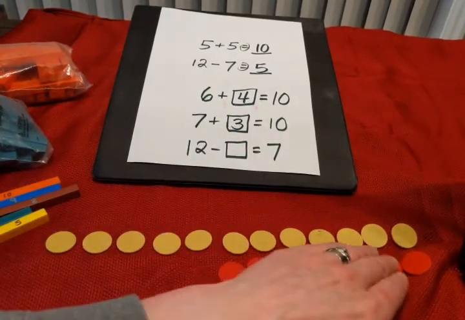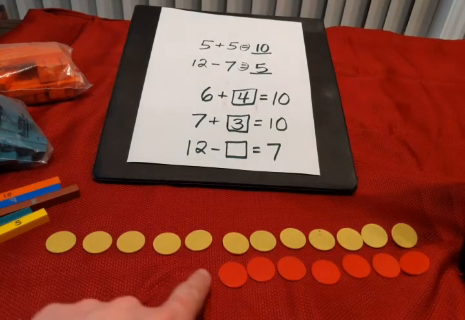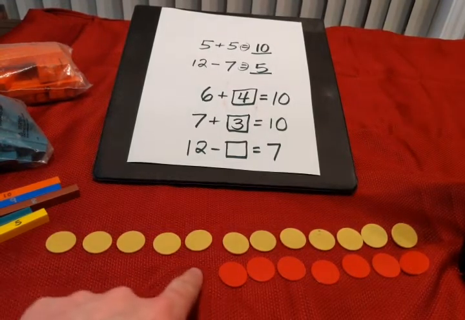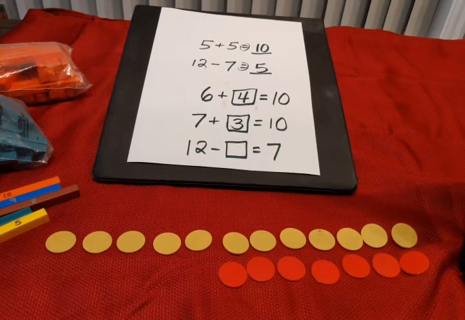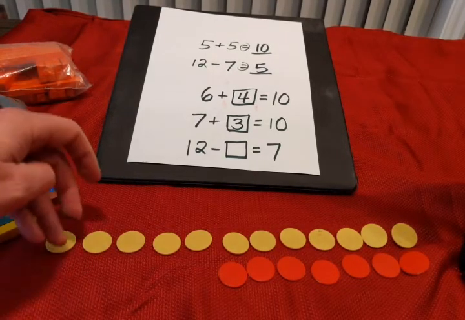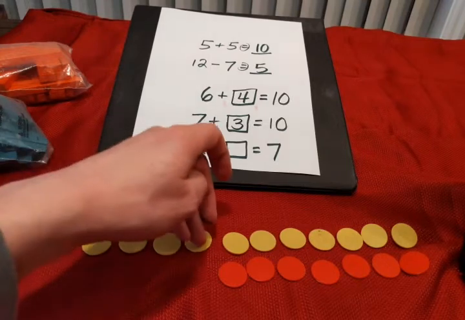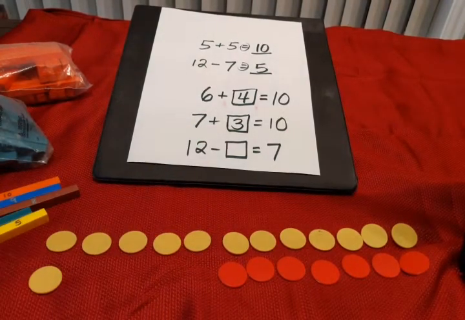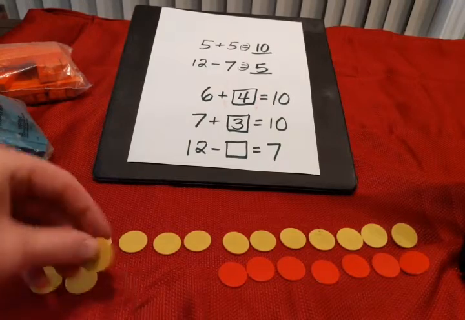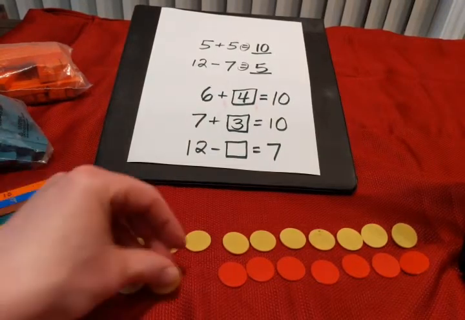Okay. And again, let's look at that empty space. How many are in that empty space that's left over? 1, 2, 3, 4, 5. 5, that's right. 5 fit in that empty space.